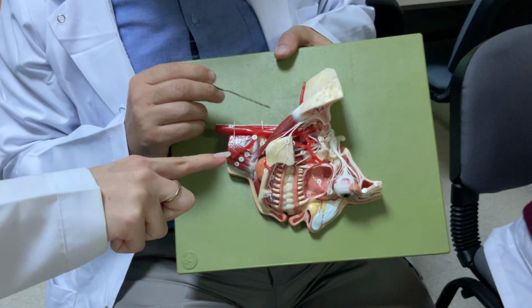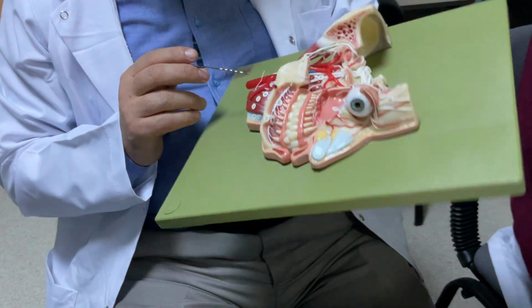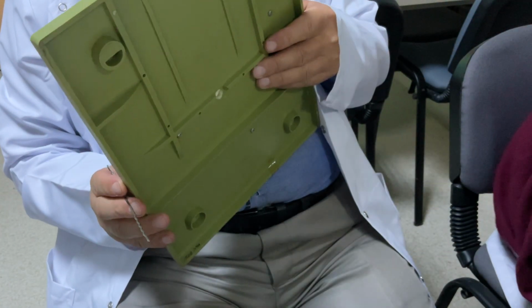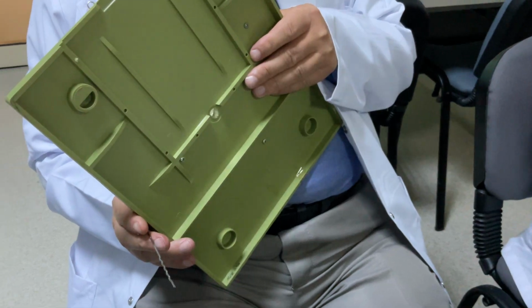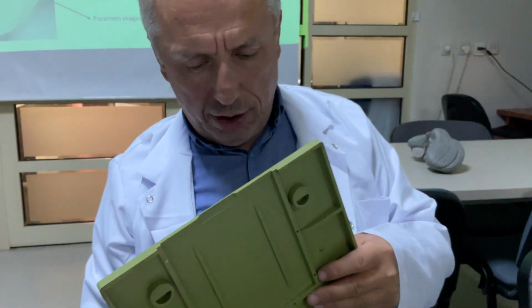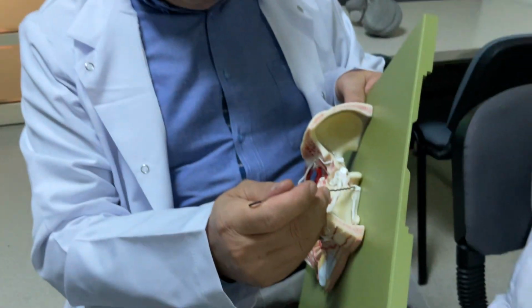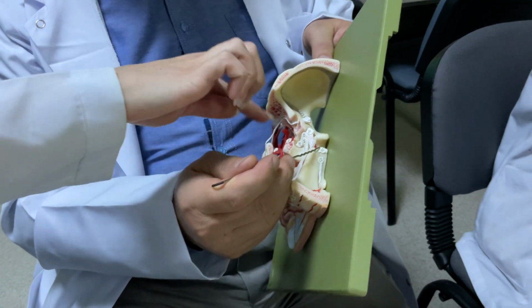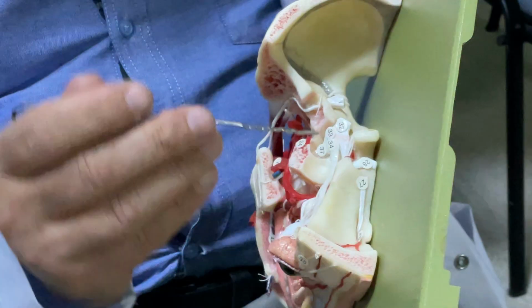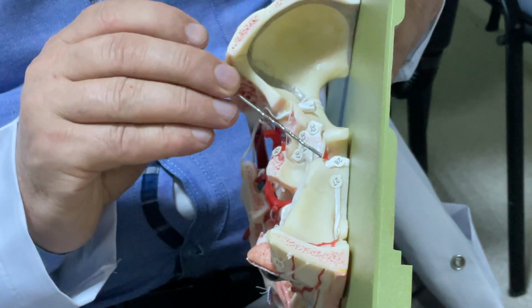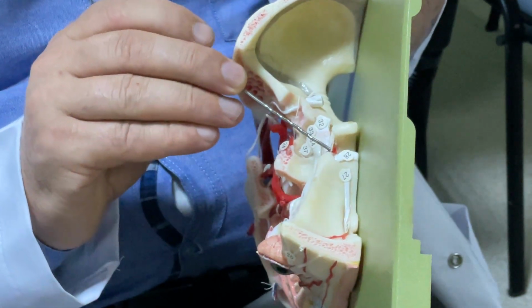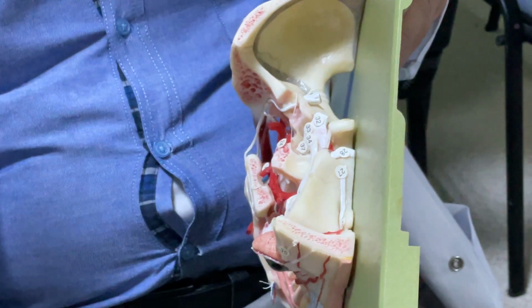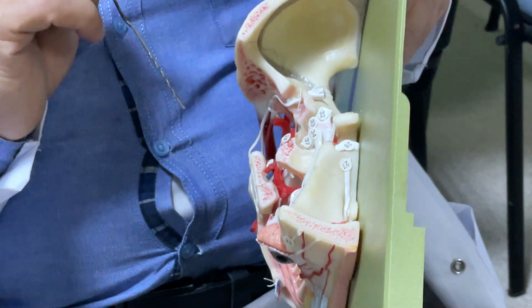Can you show where it reaches the optic chiasm? Well, right here you have the optic chiasm. And this is the internal carotid artery, going up on the lateral side of the optic chiasm.